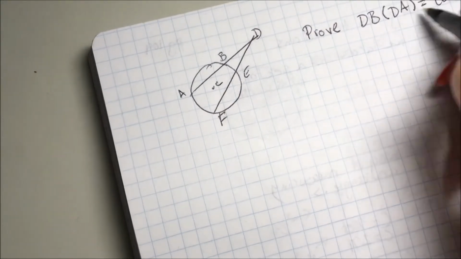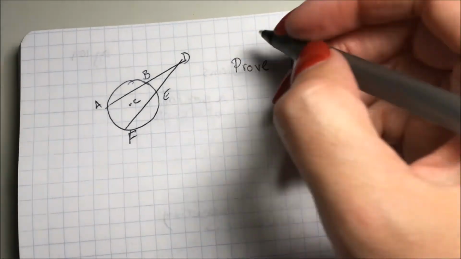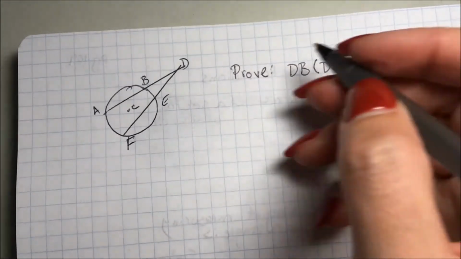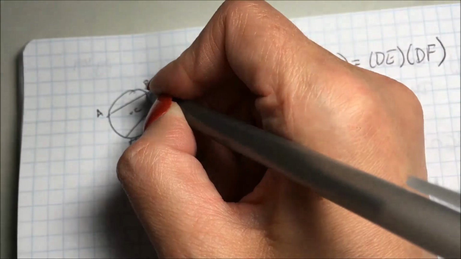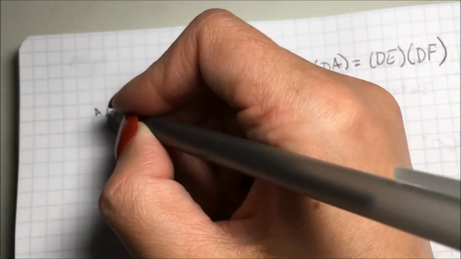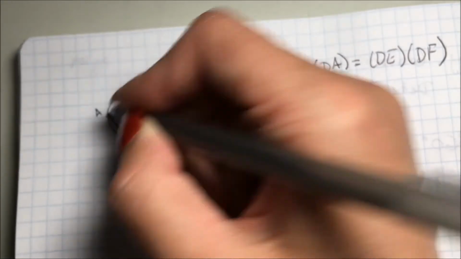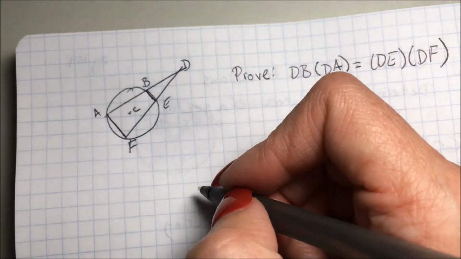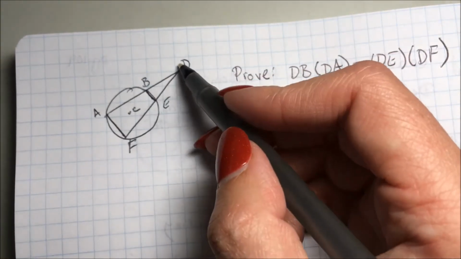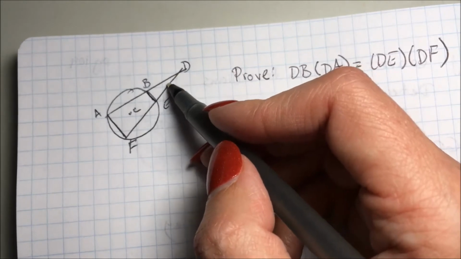Well, again, I see a cross product. Whenever I see a cross product, I'm looking for similar triangles. So here are probably my 2 similar triangles. And I'd have to somehow prove that these triangles are similar to each other.